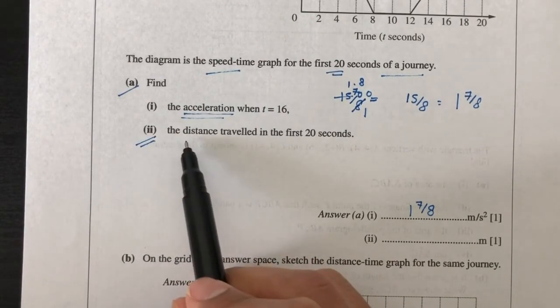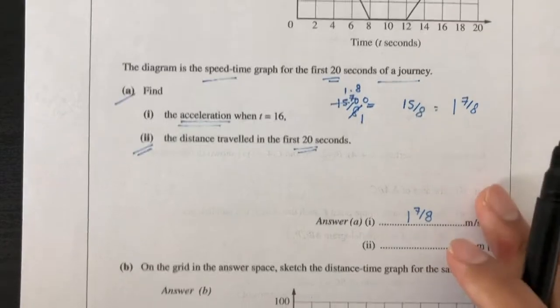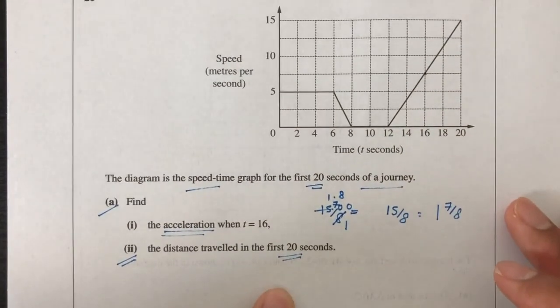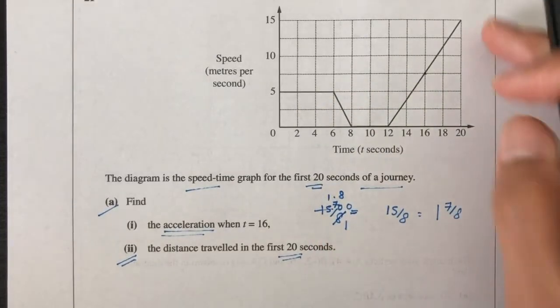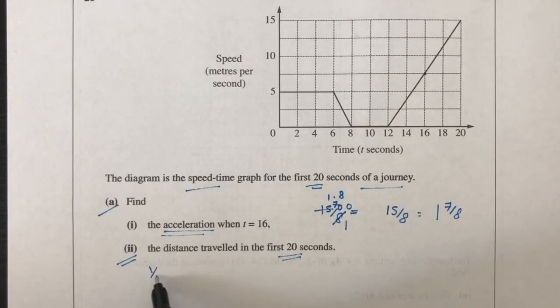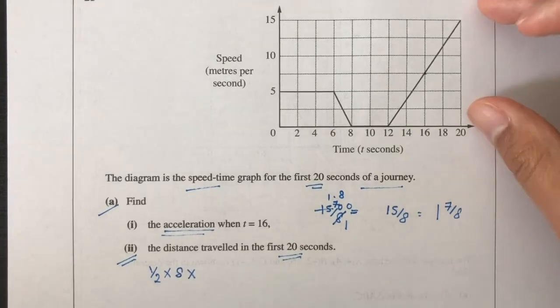Now part 2, the distance traveled for the first 20 seconds. As you know, when you have a speed time graph, the distance traveled is equal to the area on the graph. So distance traveled, this plus this. This one is a triangle, so pretty easy. It's half times base of 8 times height of 15.